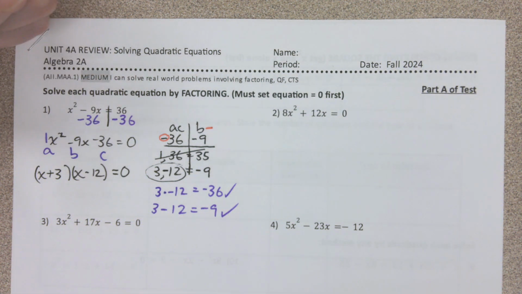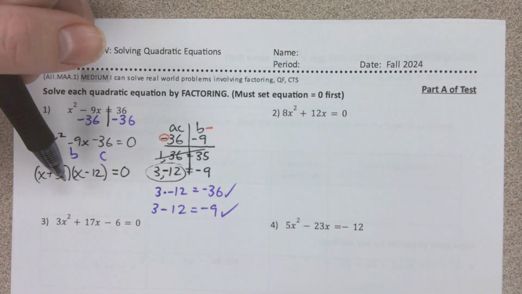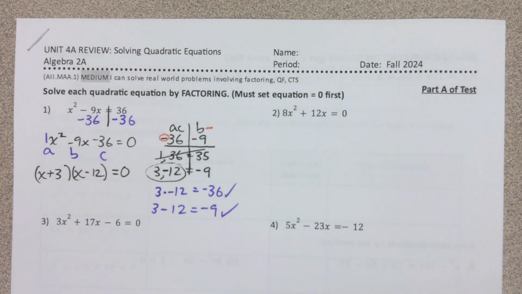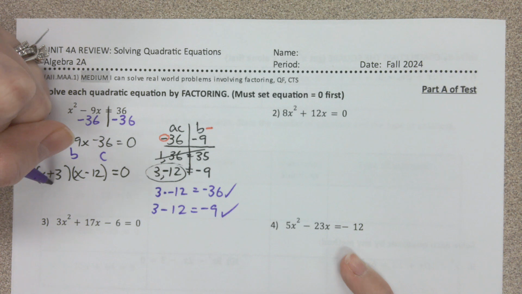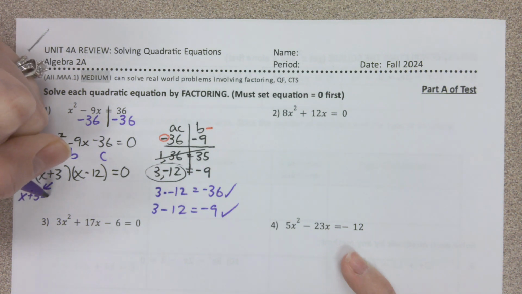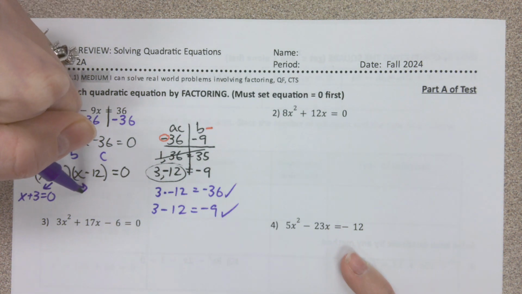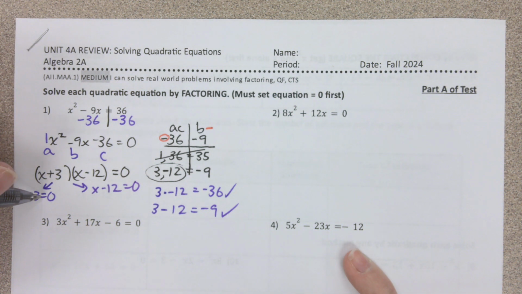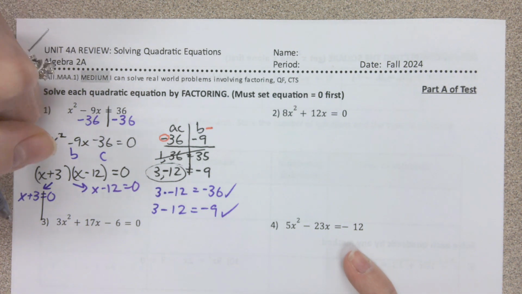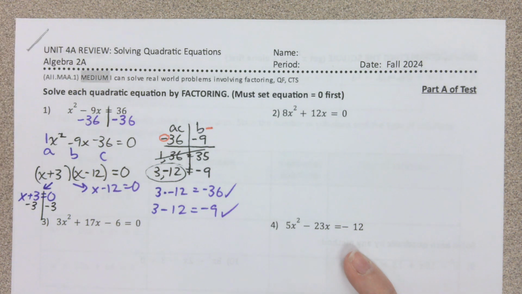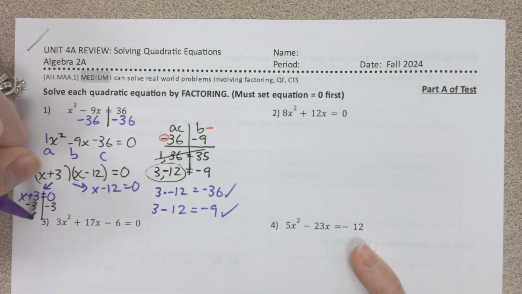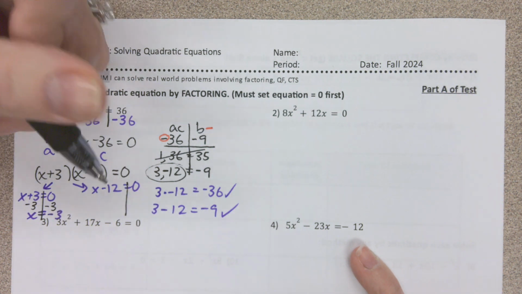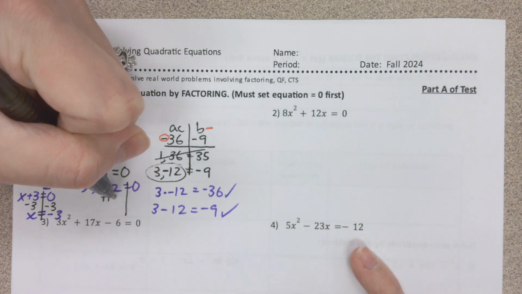This is equal to 0, so I'm not going to stop here. This means I'm not done. I have to go a step further and actually solve both of these for x. So I'm going to split these up into the 2 equations. X plus 3 equals 0, and x minus 12 equals 0. These are easy to solve. X plus 3, I'm going to minus 3 on both sides. X is negative 3. And over here, we have a minus 12, so I'm going to plus 12 on both sides.